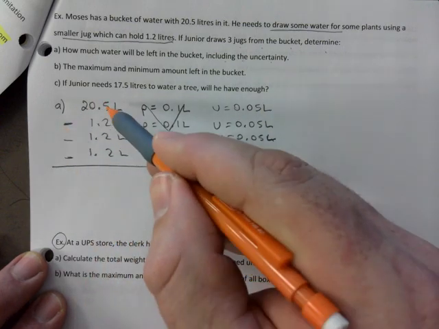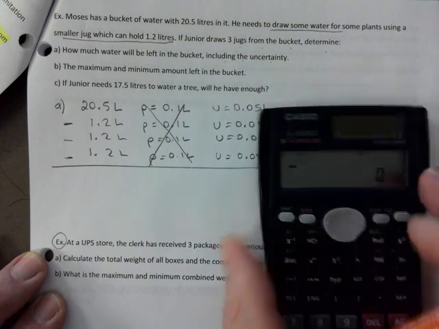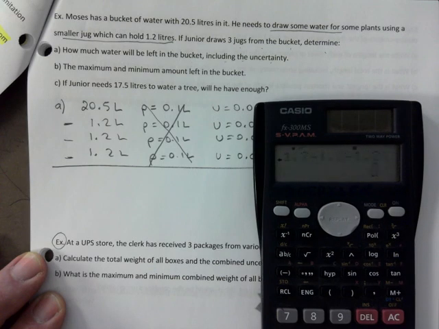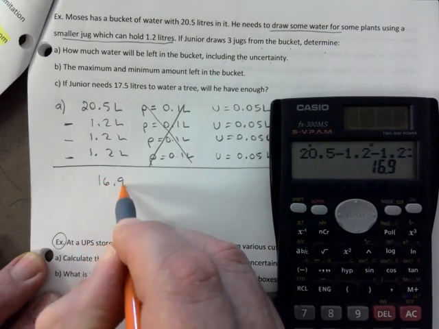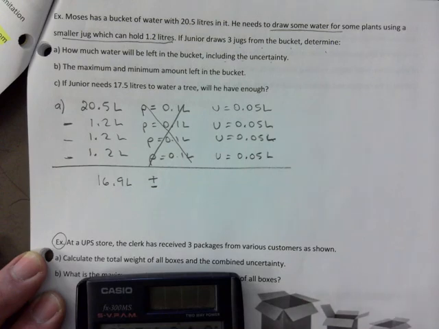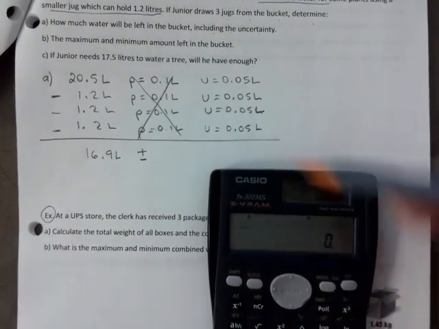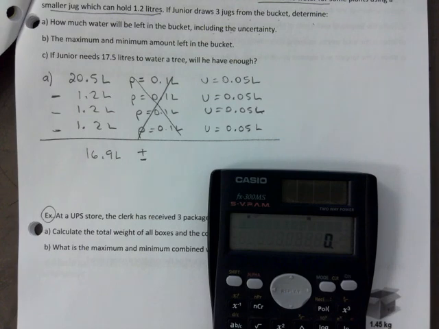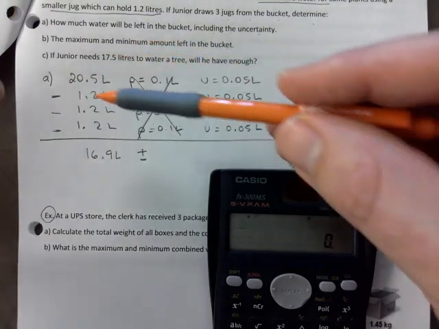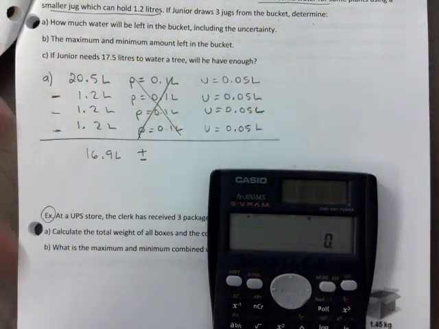Let's do this one first. 20.5 minus that 3 times. So subtract it 3 times, you're left with 16.9 liters. Wherever it says precision before, we're going to go plus or minus. What do you think you will do here? That's what this example is all about. Would you subtract them, or would you still add the uncertainties? And the answer is you still add the uncertainties. Even though we subtract because we're drawing out of the big bucket, right? We're taking away, the uncertainties still add up.